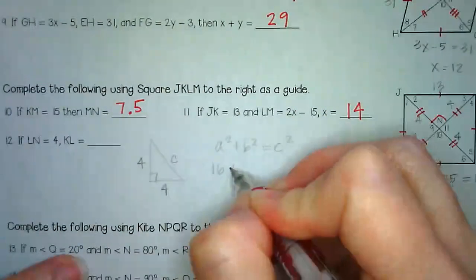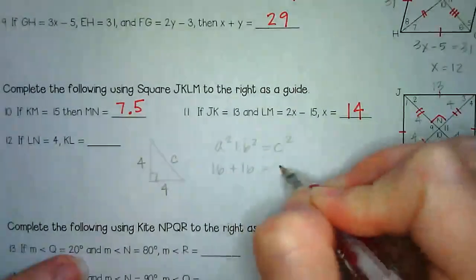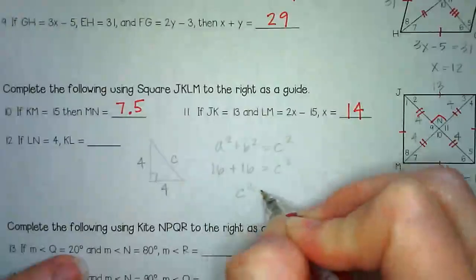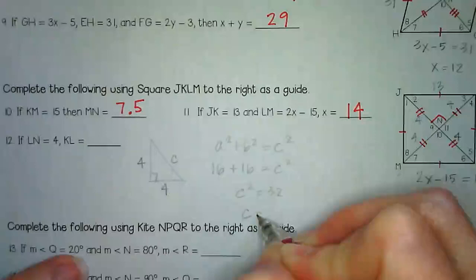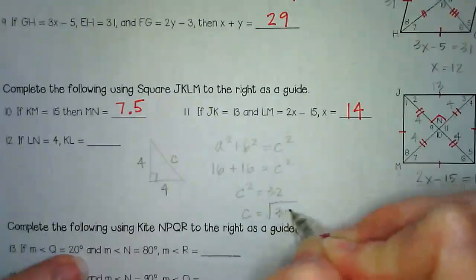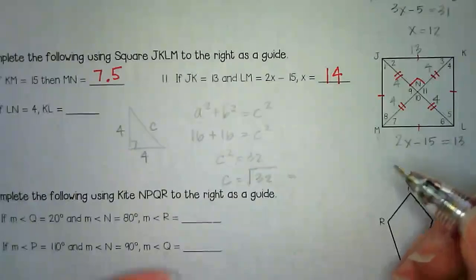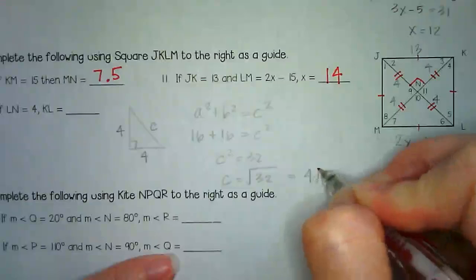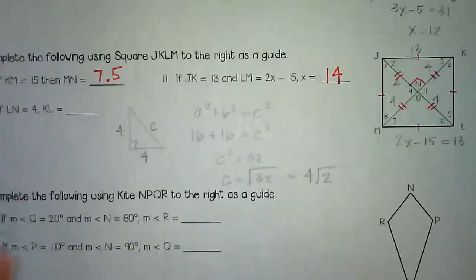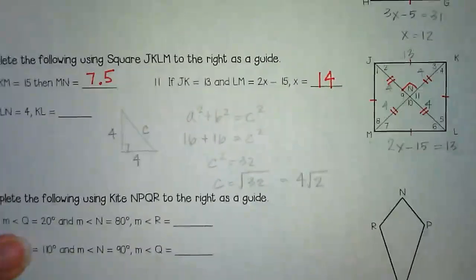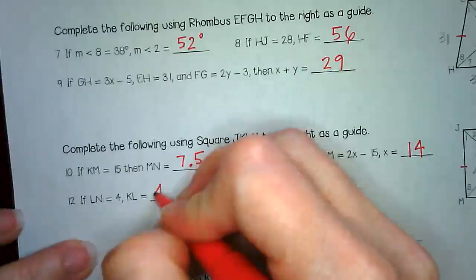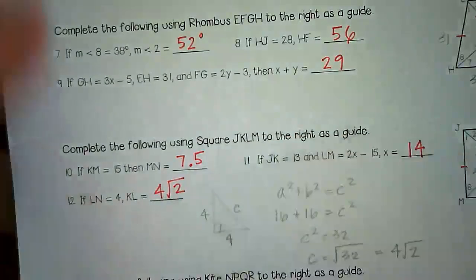So 16 plus 16 is C squared, which means C squared is 32, which means C is the square root of 32, which I can simplify to 4 square root of 2. So KL is 4 square root of 2.